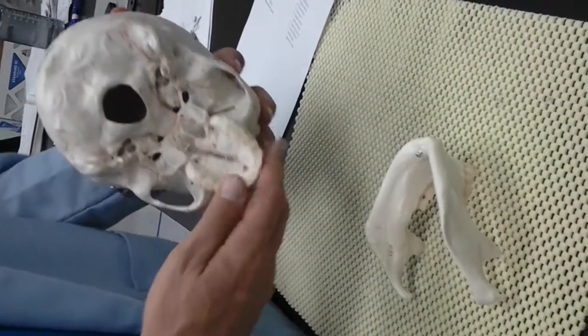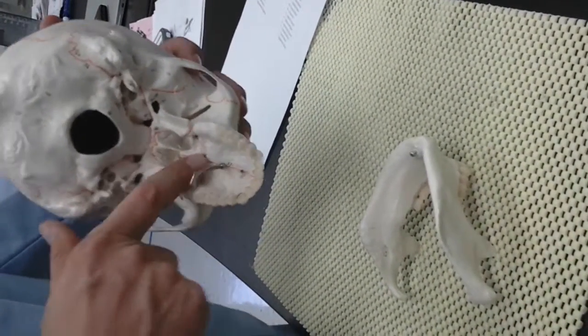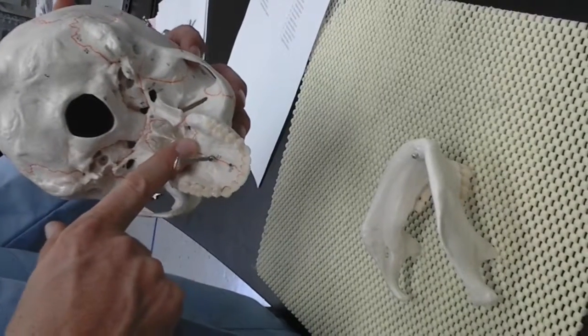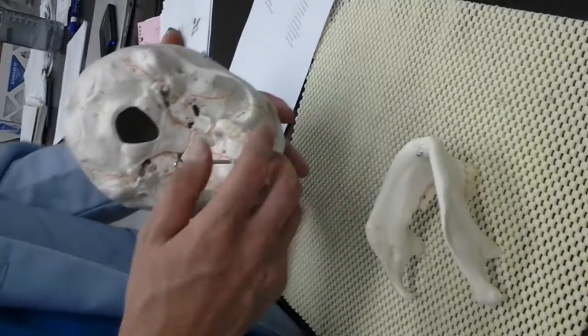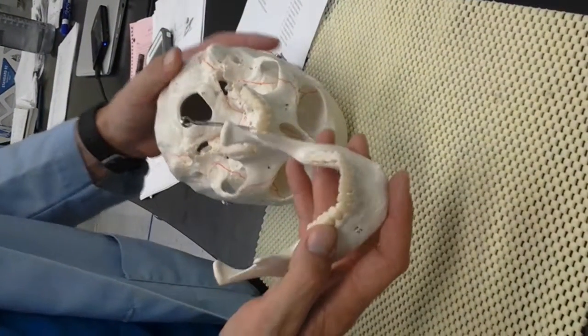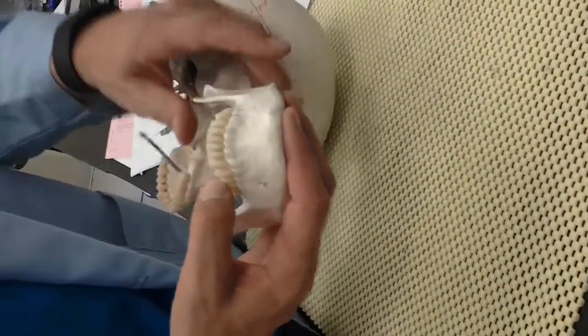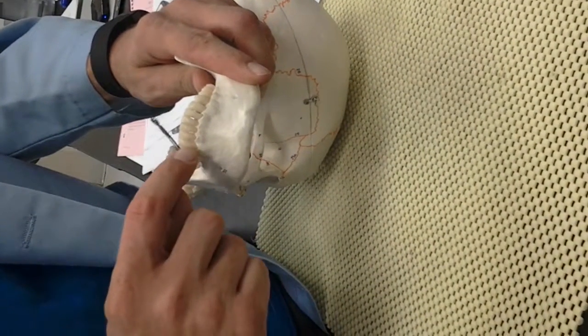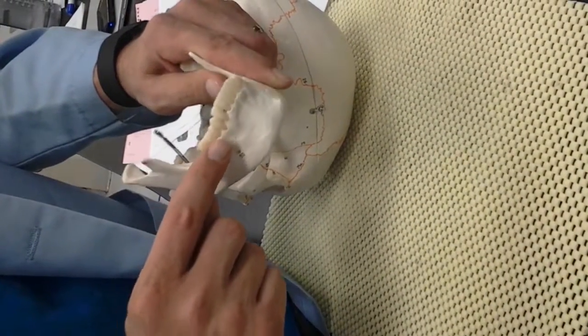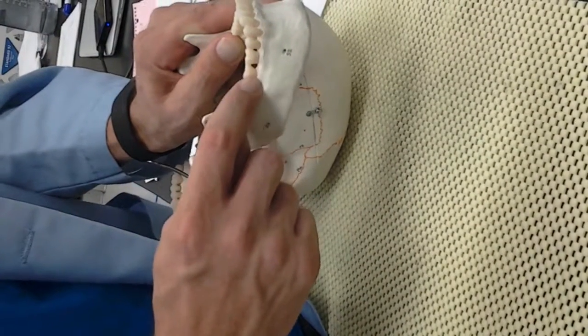Looking at the skull inferiorly, you have your palatine bone right here. Going through the teeth on the lower jaw, you have your incisors, you have your canine, your premolars, your molars.